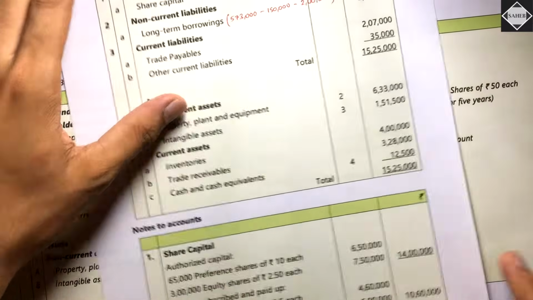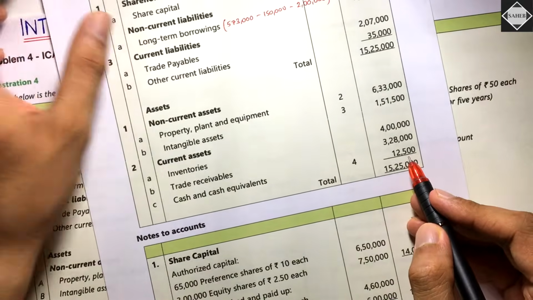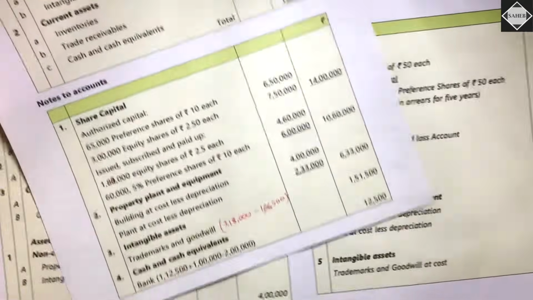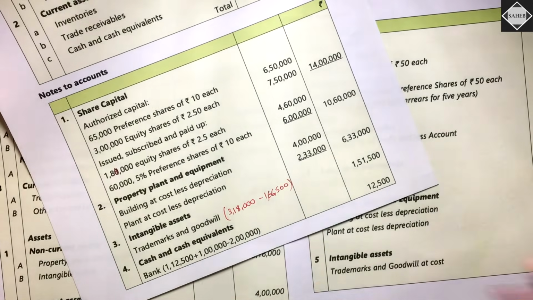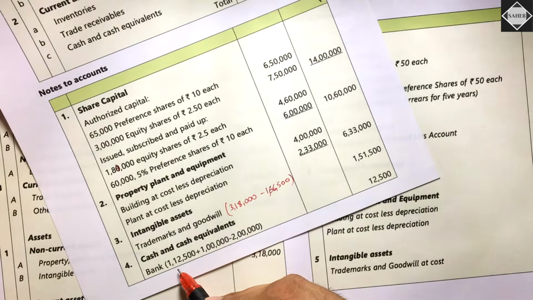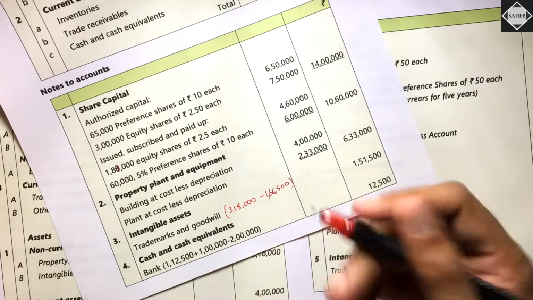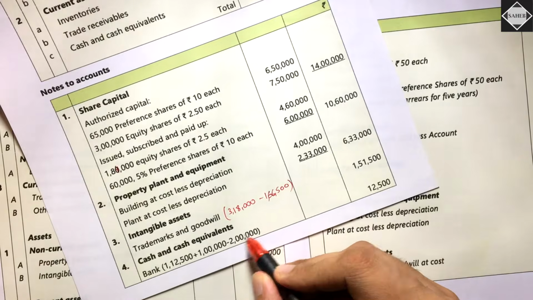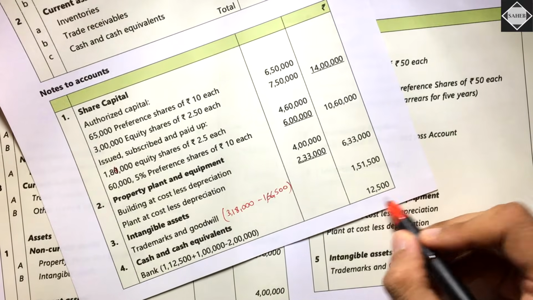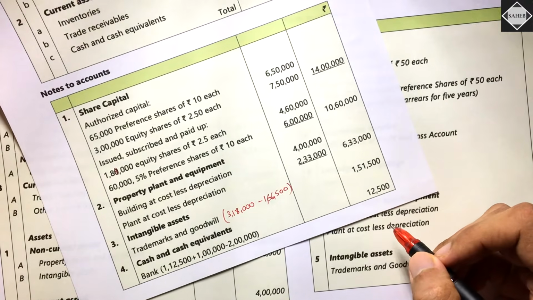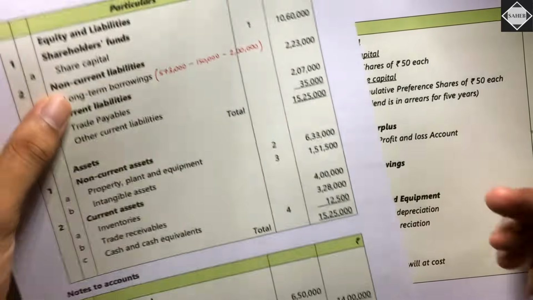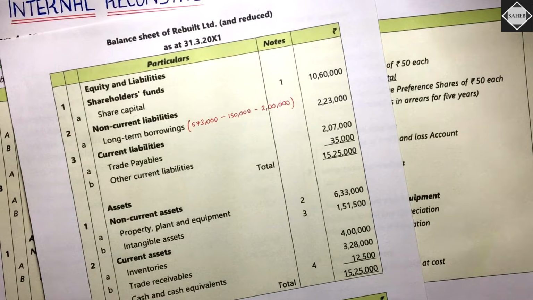See, in the new balance sheet, cash and cash equivalents 12,500. We received from right issue 1,12,500, and then from directors we received 1 lakh because of the fresh issue. And then we paid to loan holders 2 lakhs. So that's 12,500 we have right now. Fine. So that's how you have to do it. It's really simple. So this is the balance sheet.